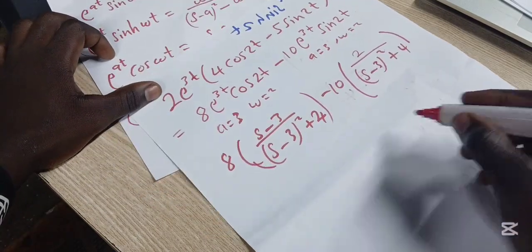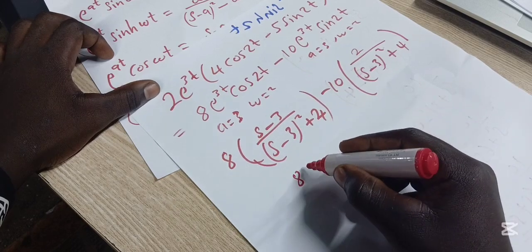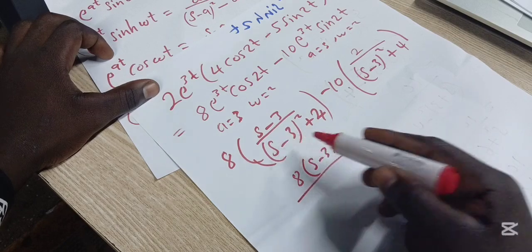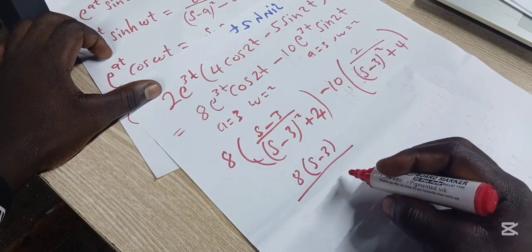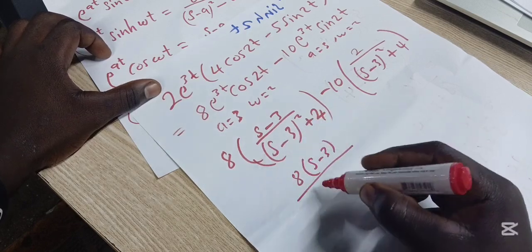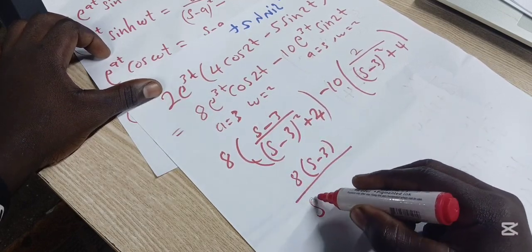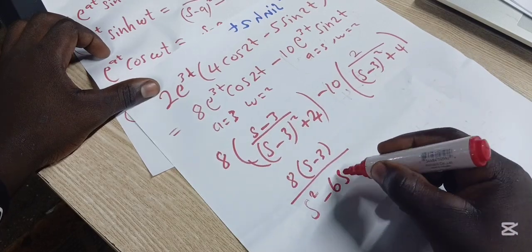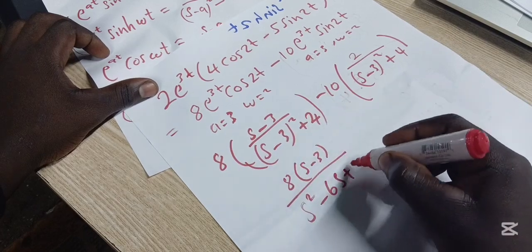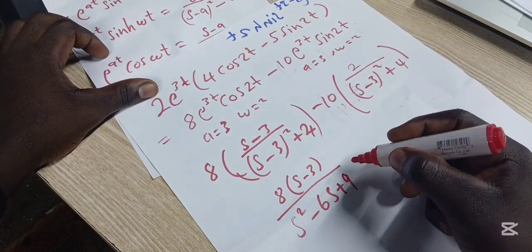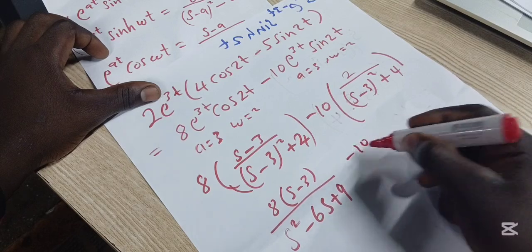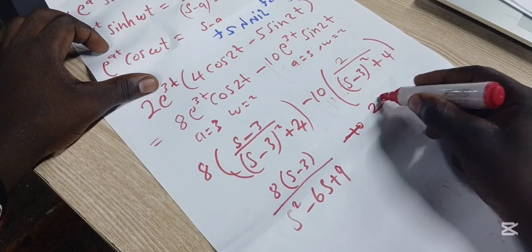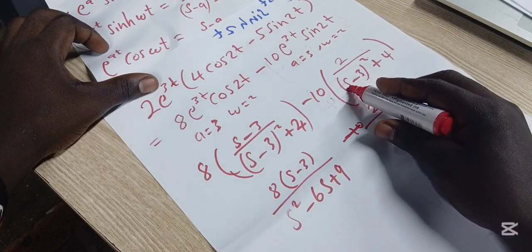So let's further break it down. 8 multiplied by s minus 3 all over, let's expand this expression. s minus 3 to the power 2. We square s, giving us s squared. Then 2 by s by minus 3, giving us minus 6s. And finally, minus 3 squared, giving us 9. So now minus 10 by 2 gives us 20. So 20 all over s squared minus 6s plus 9 plus 4.